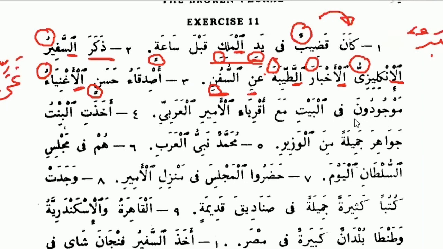Mawjuduna. Here is the sound masculine plural. Mawjuduna is the plural of mawjudun. It means present. It's plural because it's the predicate of what has come before. So the friends of Hassan are present. Fil bayti, in the house. Fi means in, al bayt means the house. In the house. And by now you probably worked out why al bayt has a kasra. Because fi is harf jarr.